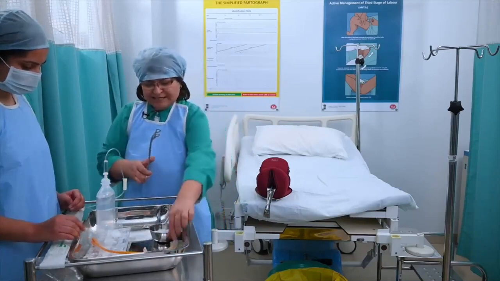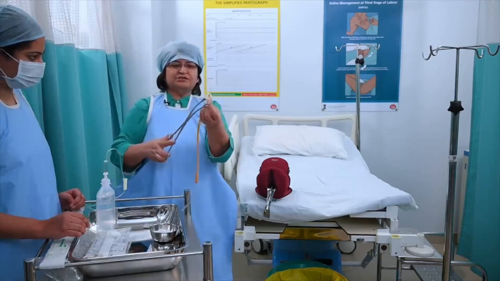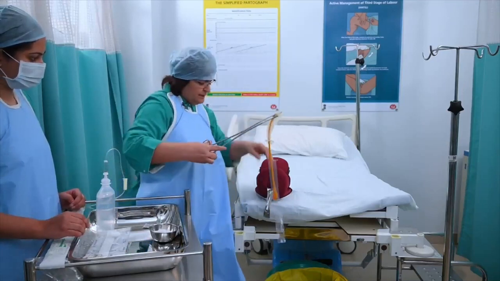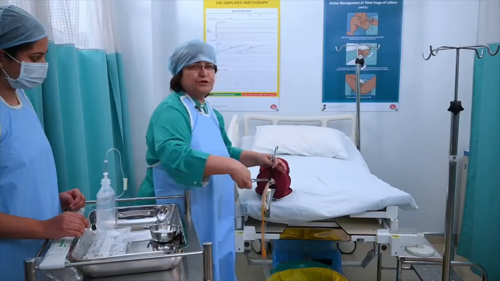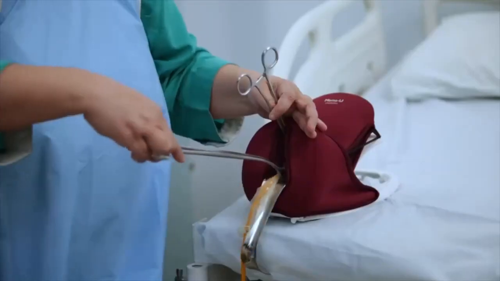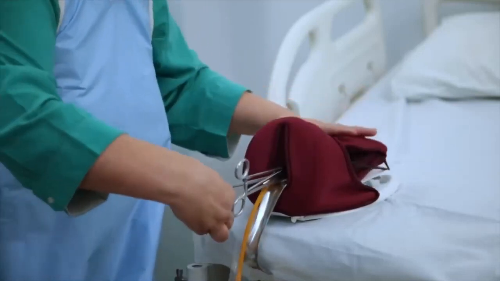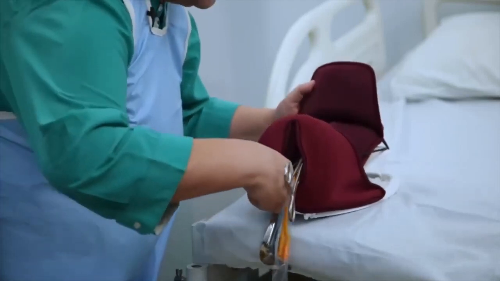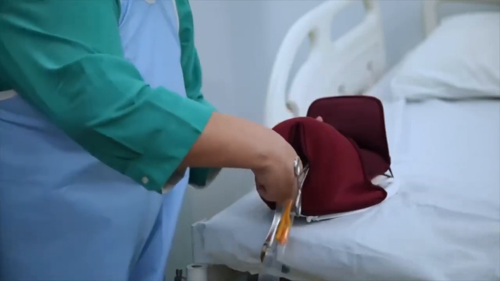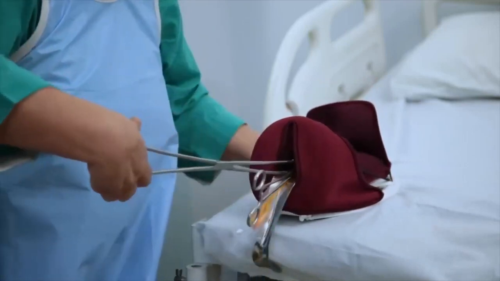Now, hold this catheter with the PPIUCD insertion forceps, and the procedure is absolutely the same as when you are doing PPIUCD insertion. Okay. So insert the catheter like this, straighten the uterus and go till the fundus, leave the condom there and bring the forceps out.